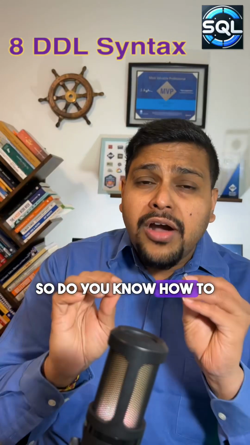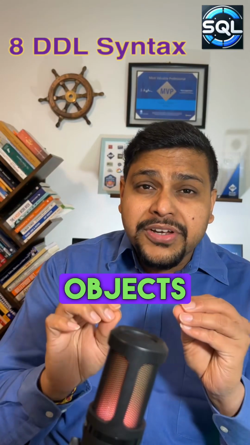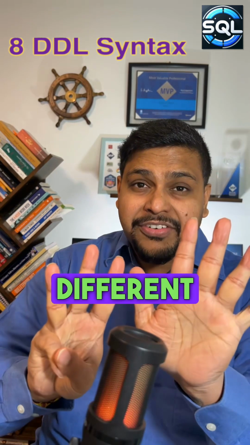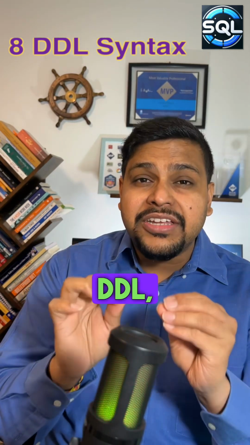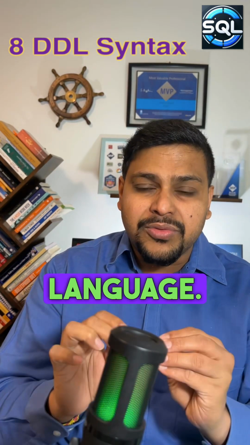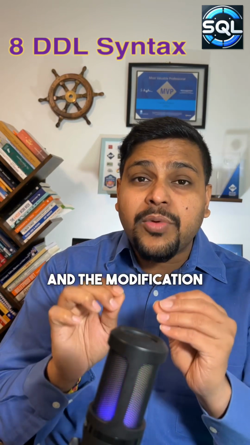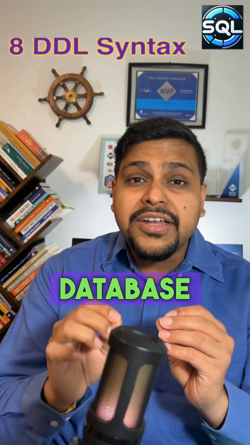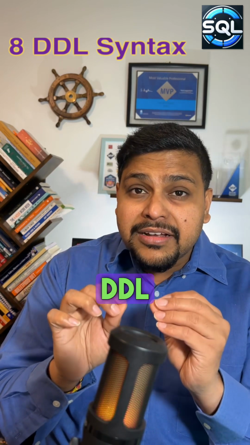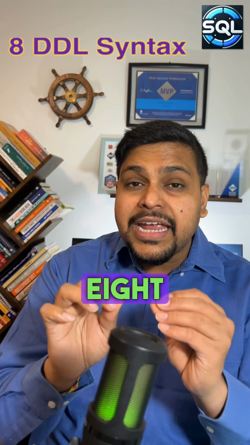So do you know how to define database objects in SQL in 8 different ways? It's nothing but DDL, which is data definition language. It is a subset of SQL that deals with the definition and the modification of the database schema and structure. DDL commands are used to create, modify, and delete database objects such as tables, indexes, views, and databases themselves. However, an overview of the key DDL commands is in the following 8 ways.